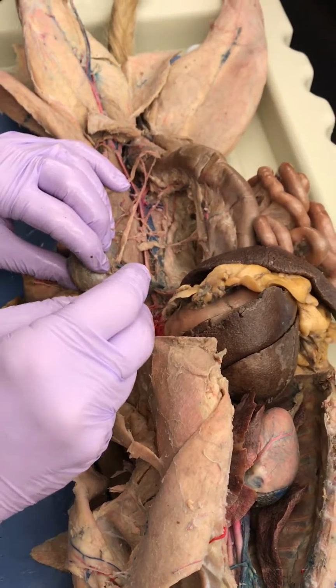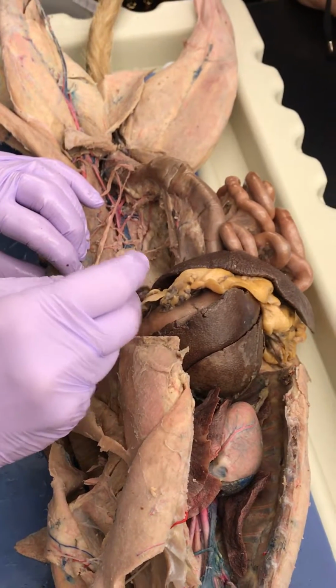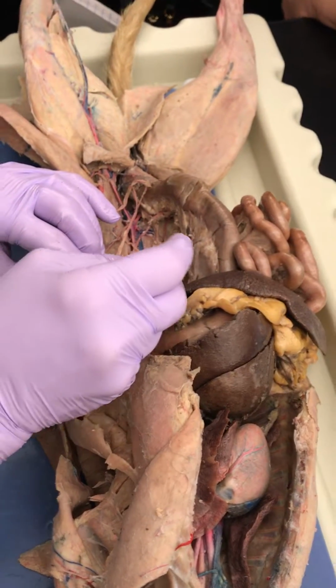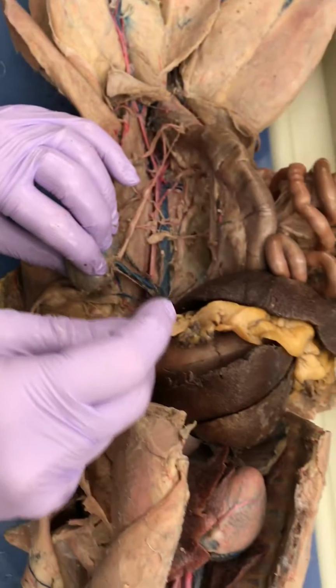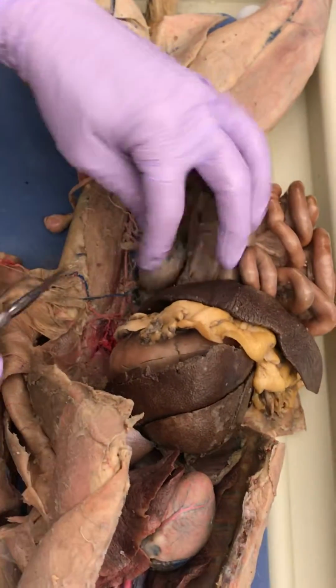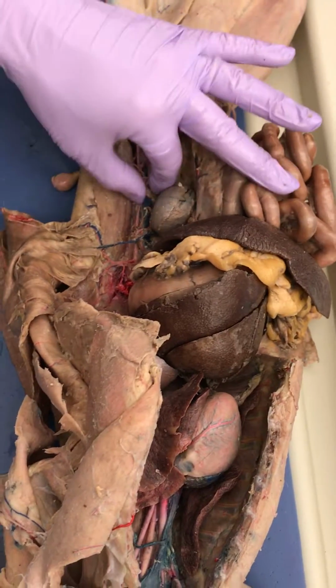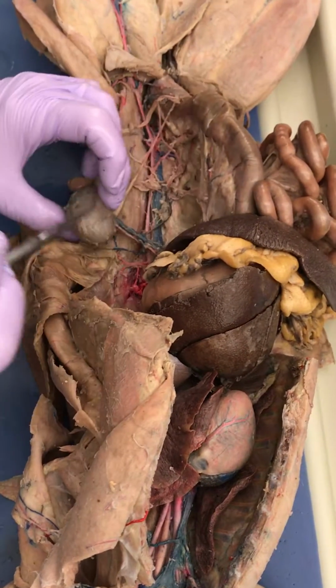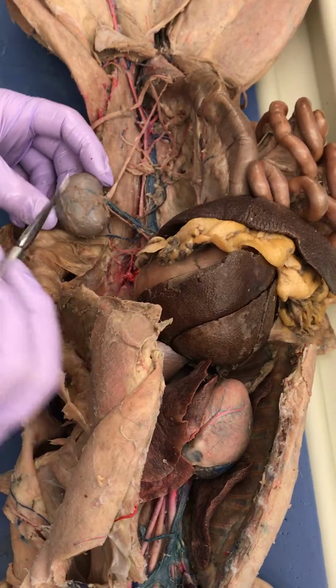And what would the renal vein drain into? Inferior vena cava. That's correct. The inferior vena cava, just right there. It's huge. Okay, so everybody knows what this is? That's a kidney.